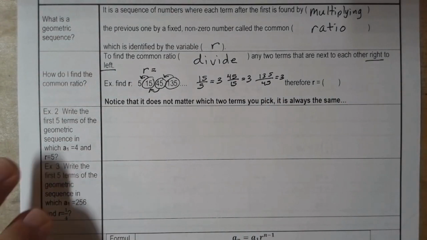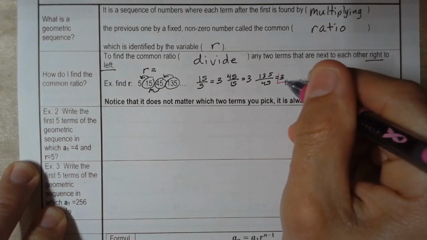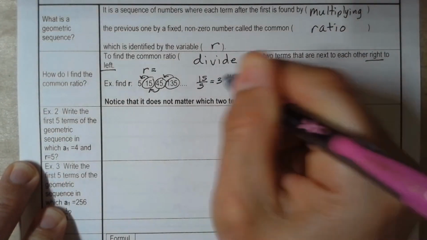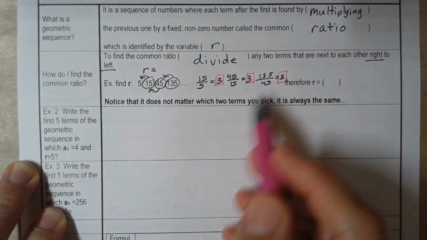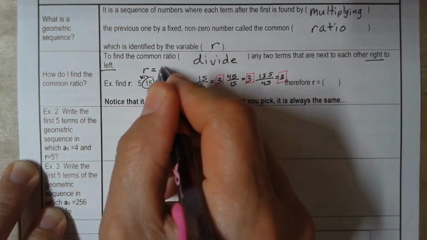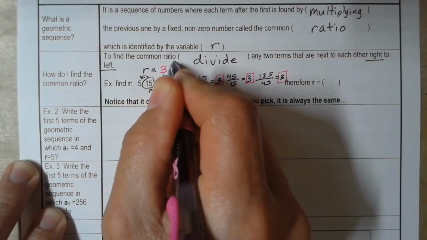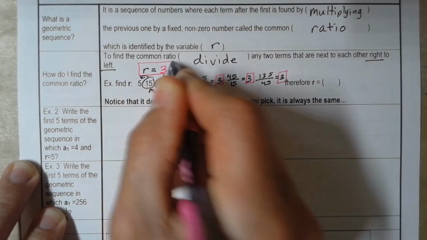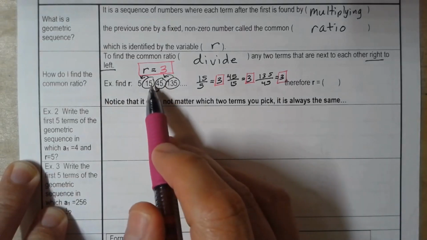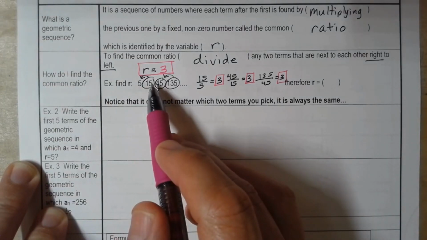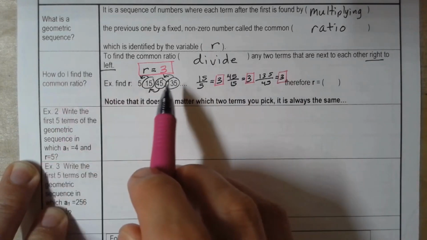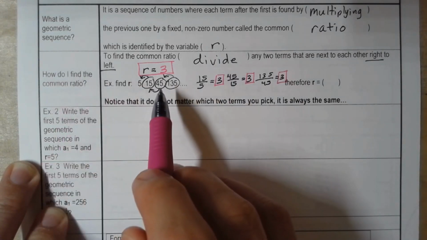So we have this reoccurring number, this 3 that keeps reoccurring no matter which set of numbers we take. And that means that is my common ratio. So I can say my common ratio, r, is simply 3. As before, we would have gone from right to left and subtracted the number on the left from the one on the right. When it's a geometric sequence, we are actually going to be using division.